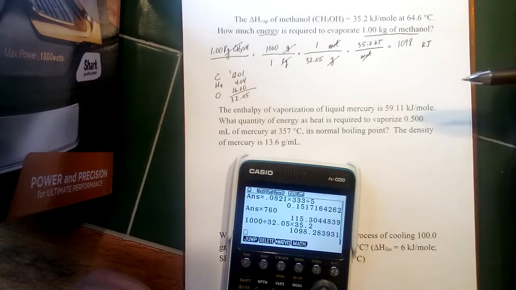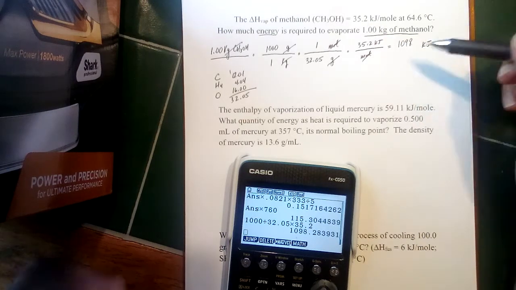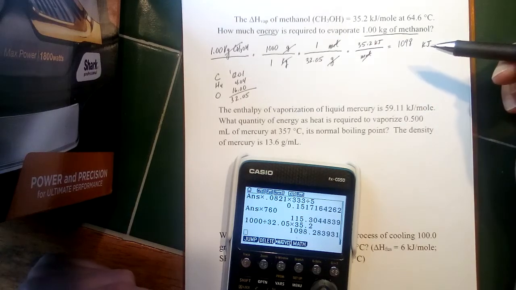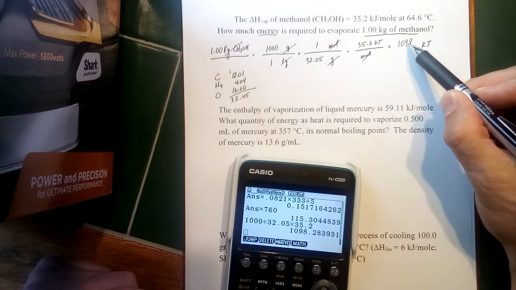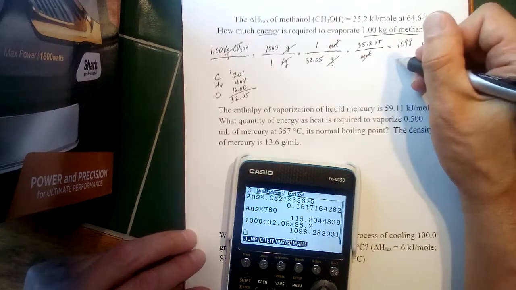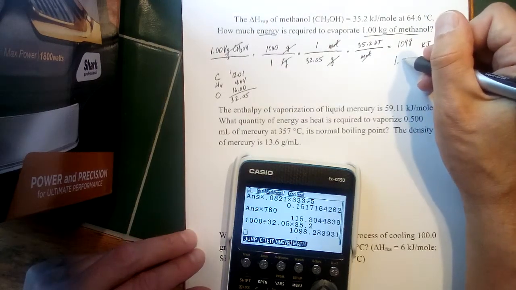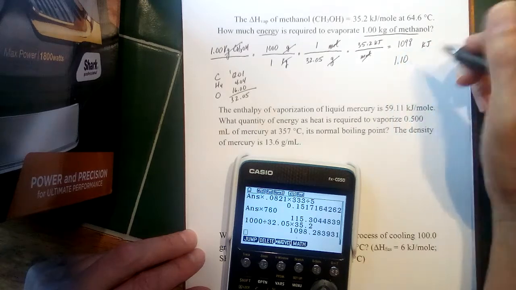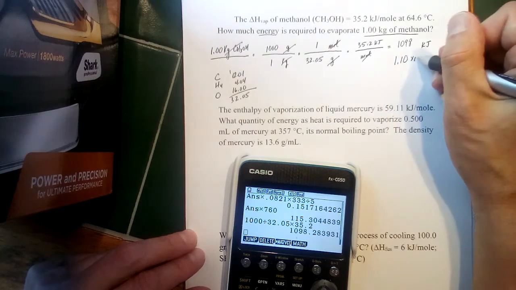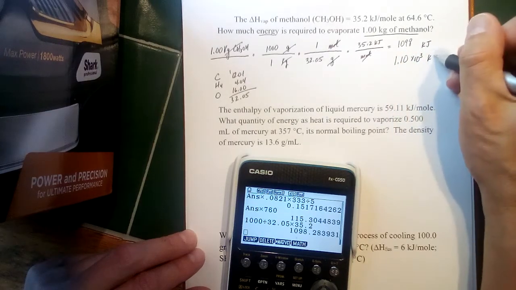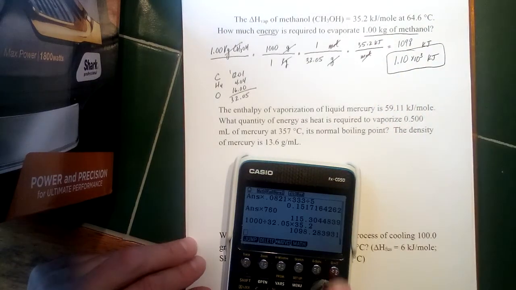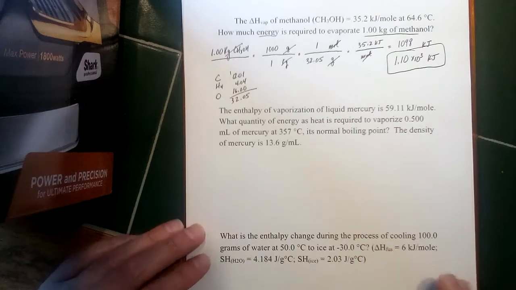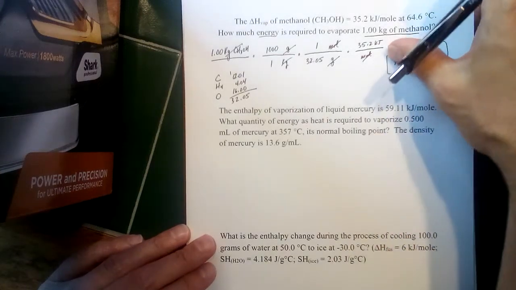Several of the data points in the problem are 3 significant figures. This should be 3 significant figures as well. Now that means I can only keep the first 3 places here in my number. So I'm going to convert this to scientific notation, and I'm going to call this 1.10 times 10 to the 3rd kilojoules. And that would be my answer for how much energy it would take to boil that methanol away.